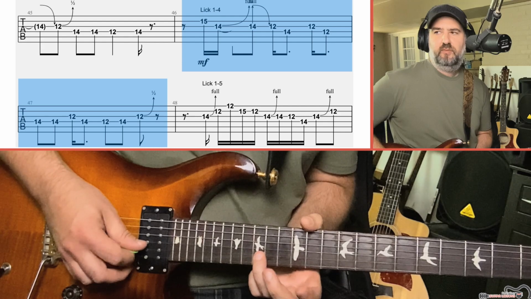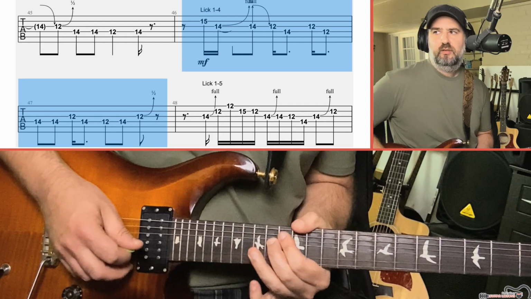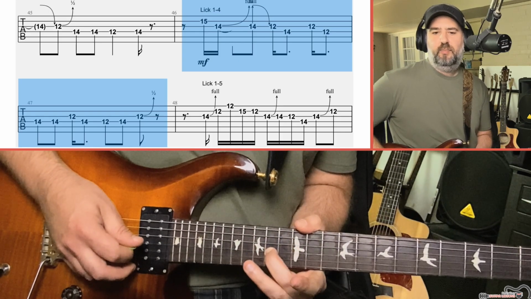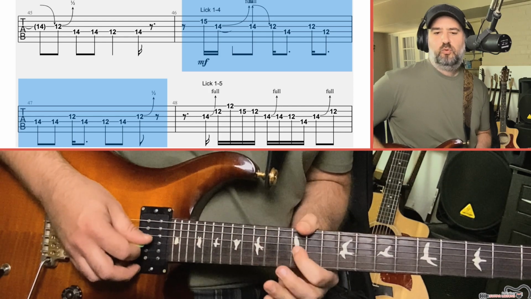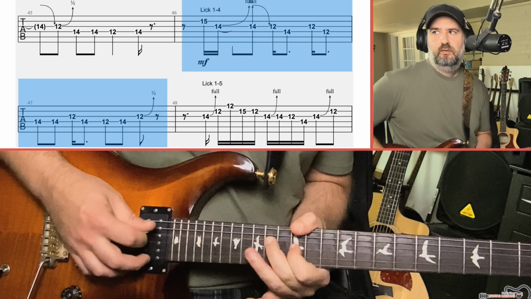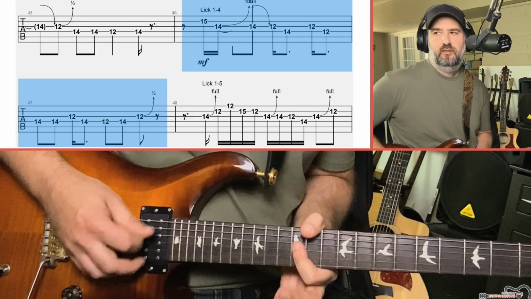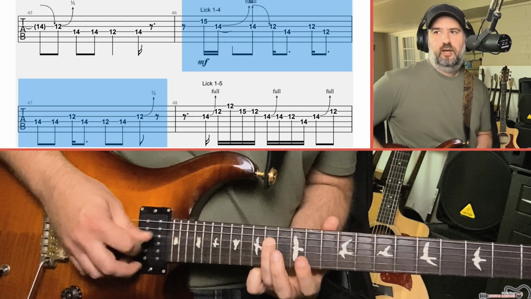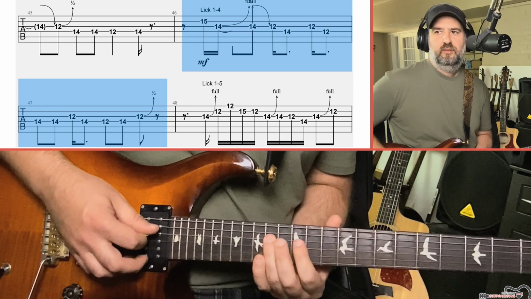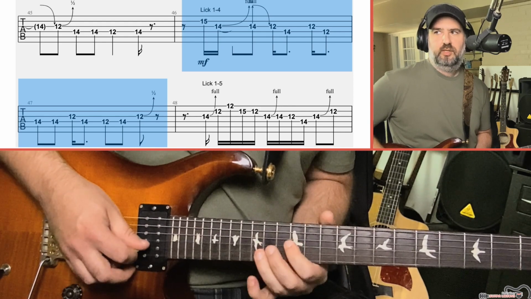So what's going on here, pick 15 of the B string, and then immediately bend 14 of the G string. I bend it up, bring it back down, and then 12 of the G, 14 of the D. And then roll 12, 12 of the D and the G. And then 14, 14, 12 of the D and the G. Put it together.